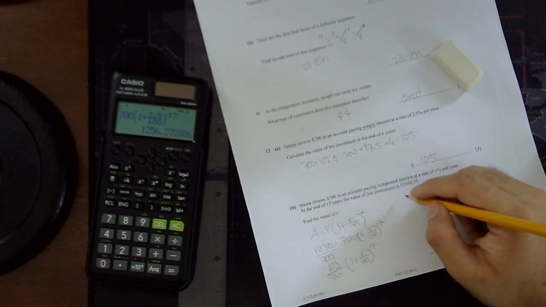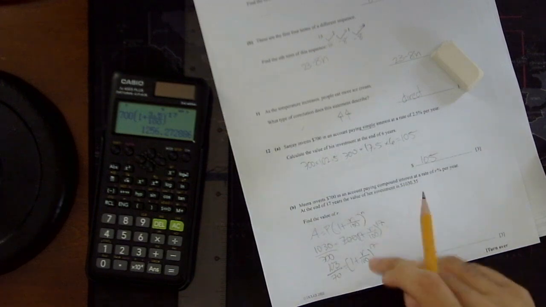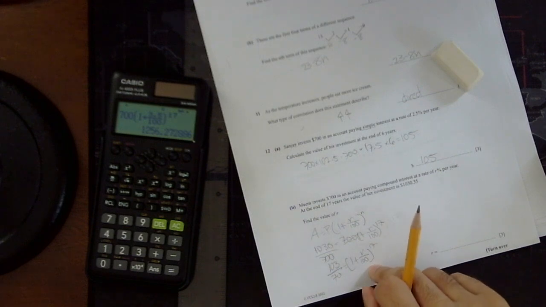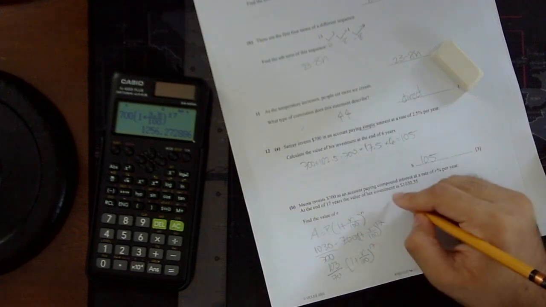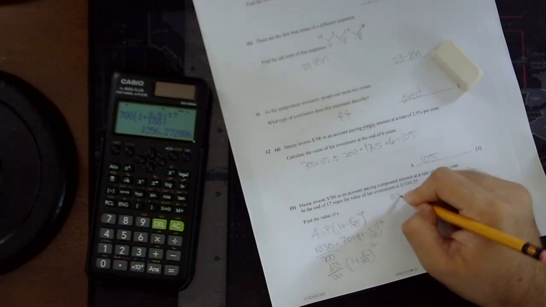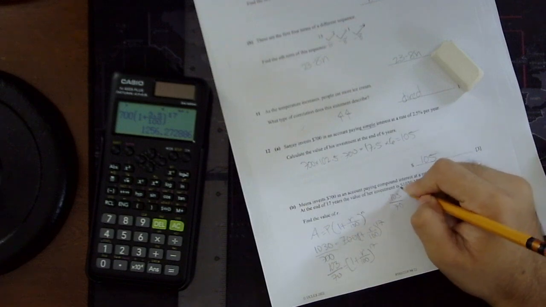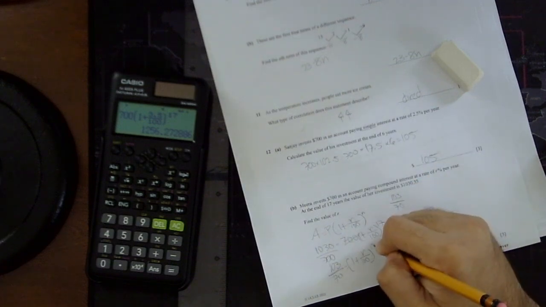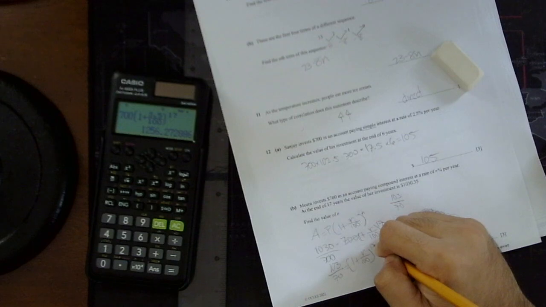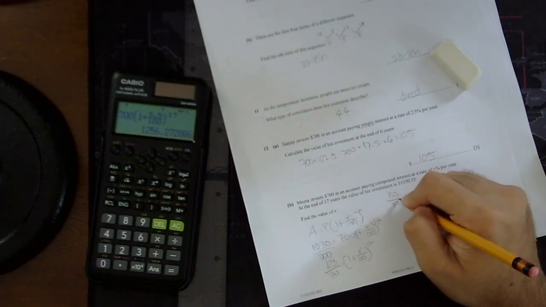After that, gotta multiply both sides. So what? Got 103 over 70 to the power 16 because this one times 7 now.